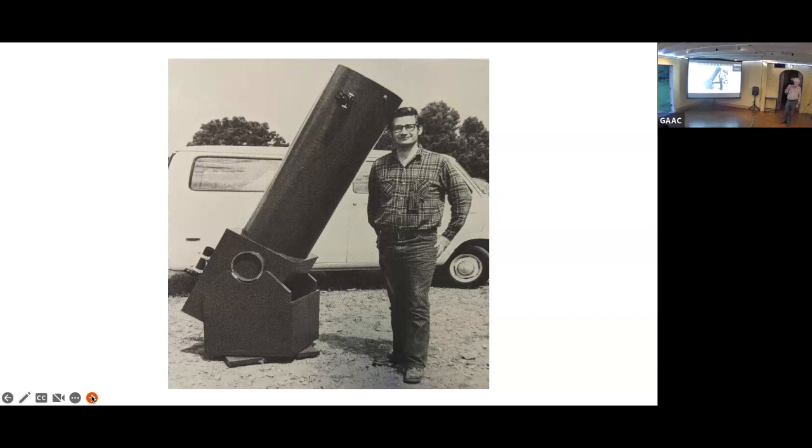Sometimes when you have a large focal length, you want a smaller telescope to go with your big telescope because it'll give you a bigger field of view. And so you can see that on the back. I think he's got a telescope on the back, a finder scope.